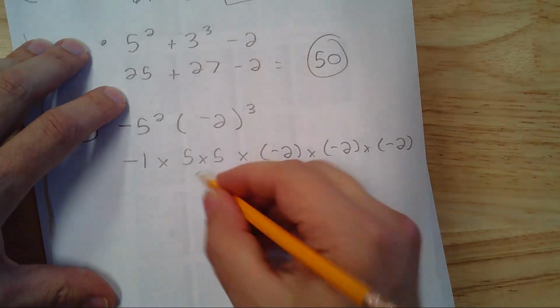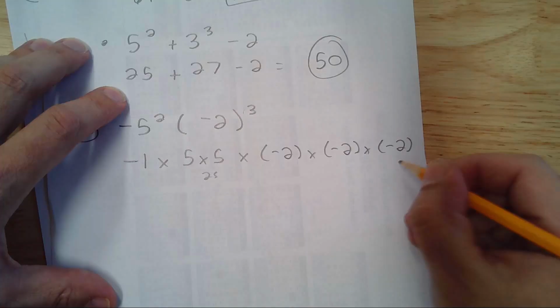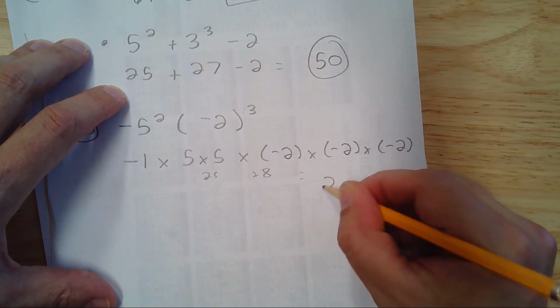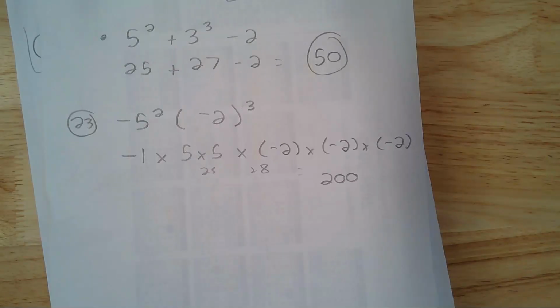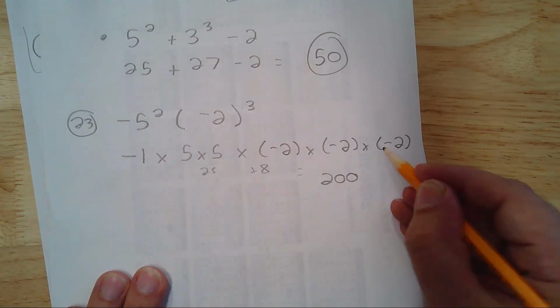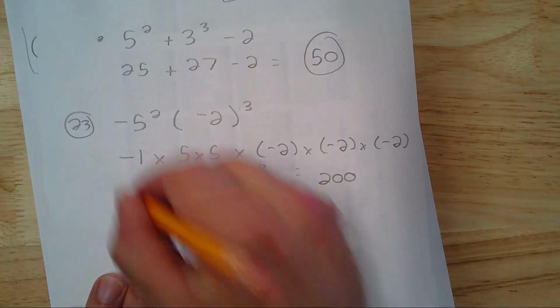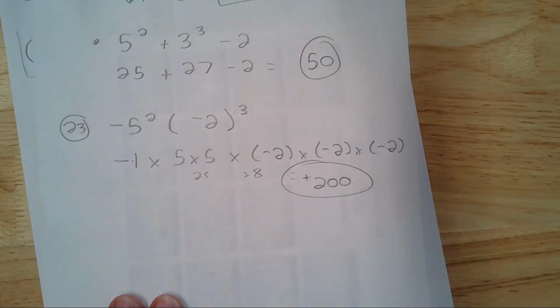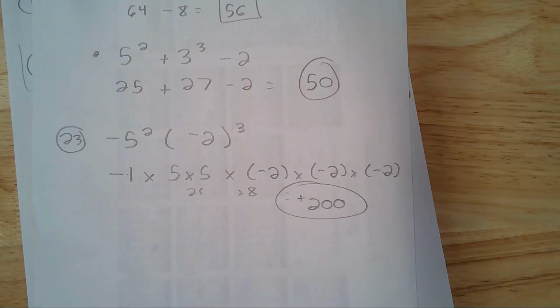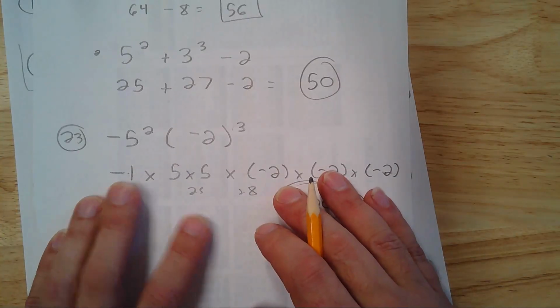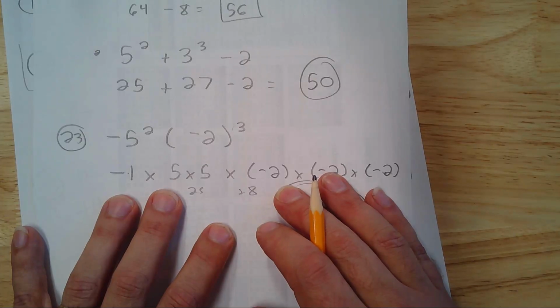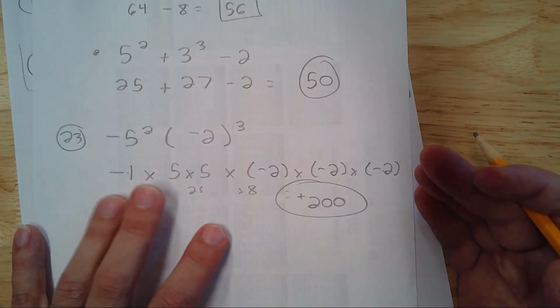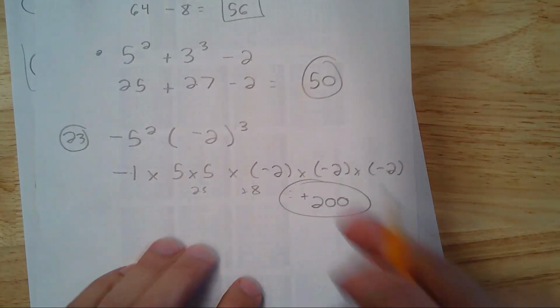So ultimately 25, 2 times 2 is 4, times 2 is 8, 25 times 8 is 200. Positive or negative? Positive. Why? Because there's two negatives. Yeah, there's 4 negatives. 1, 2, 3, 4. 4 negatives. Positive 200 is what you should get. In the end, there's 4 negatives and 2 positives in this problem here, because the 5 squared is positive.